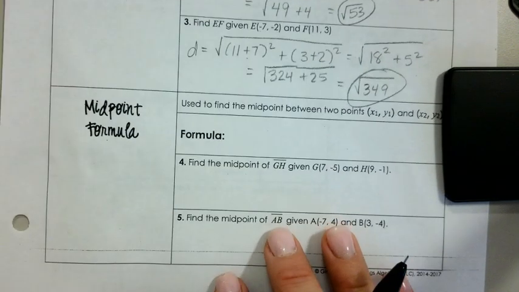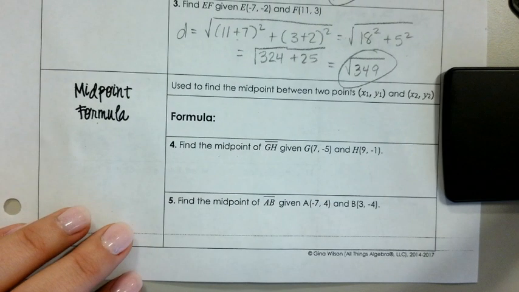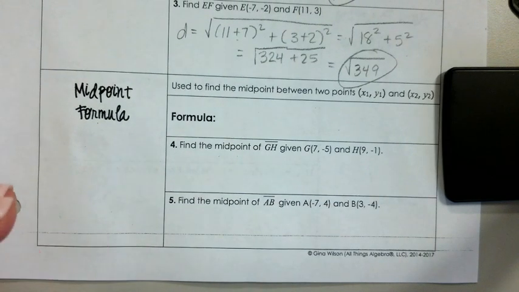We're going to talk about the midpoint formula now. Midpoint, if I ask you what is the midpoint of Milton to Danville, you're going to kind of tell me somewhere that's in between. So that's exactly what we're doing. We're trying to find the coordinate of the point that falls in between these 2 points.